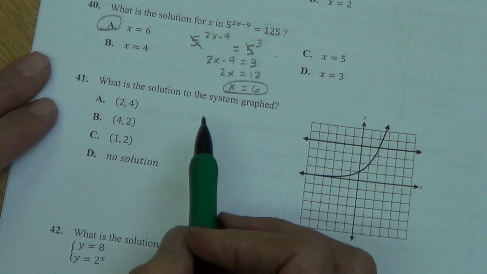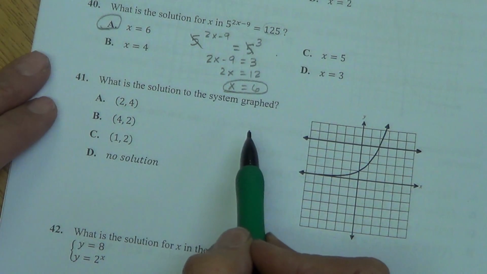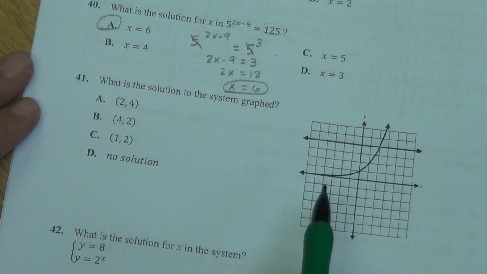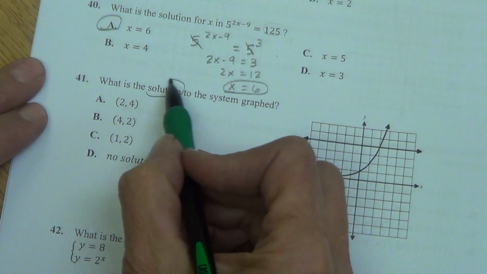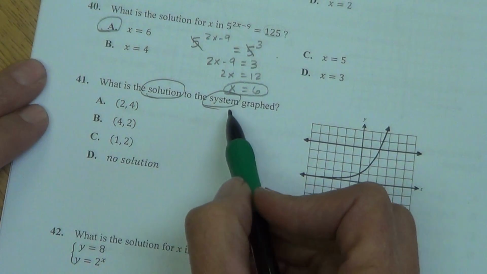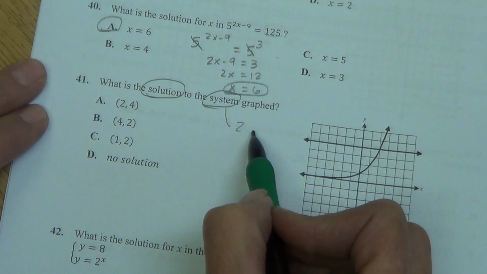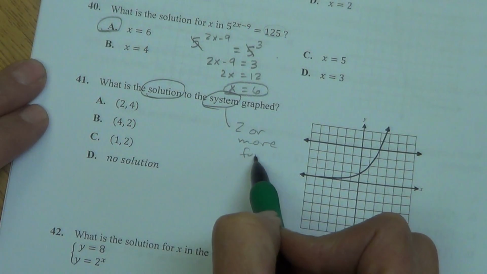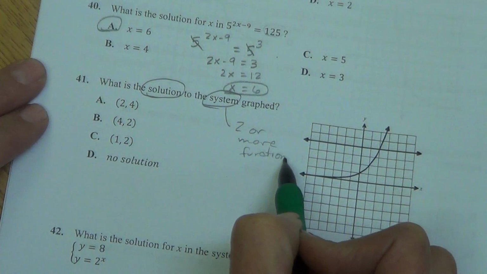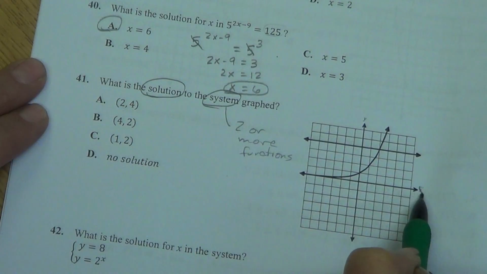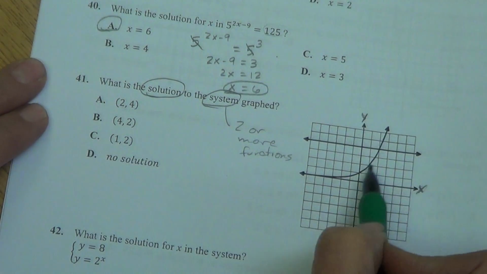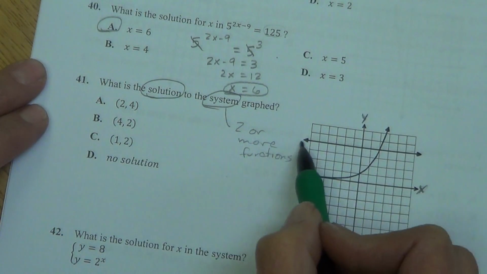Okay, what is the solution of the system? Graphed. Well, solution and system are key words here. System means 2 or more functions. Make sure you look at this graph correctly. This is your x-axis here. This is your y. They're not the graphed lines. The graphed lines is this curved line and this line right here.